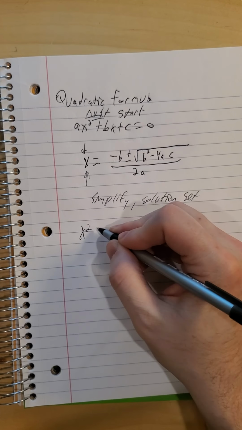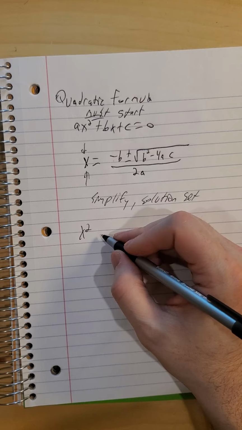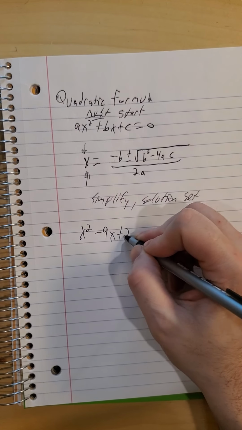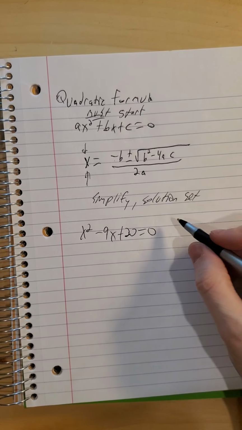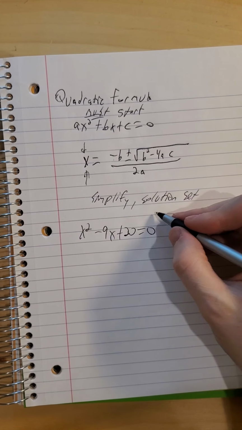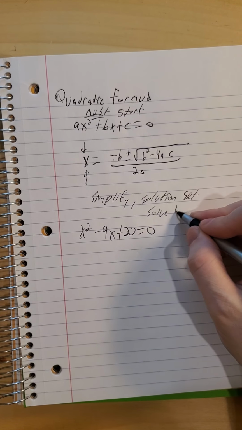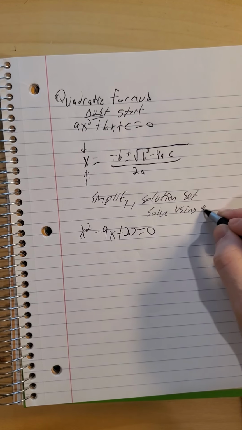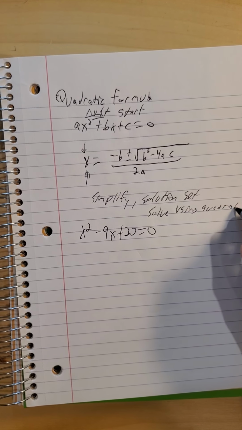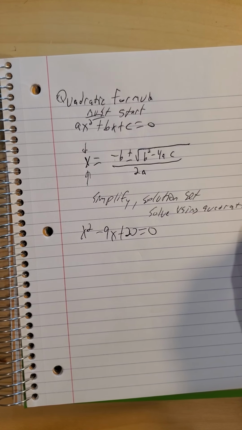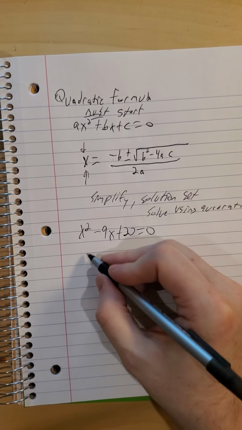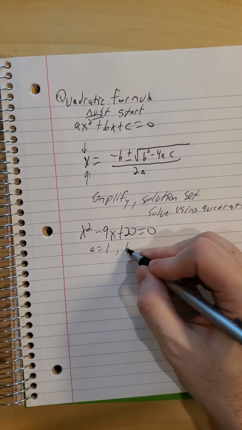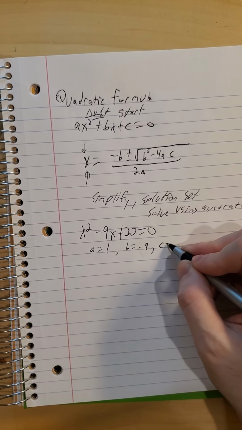So for example, we'll do x squared minus 9x plus 20 is equal to 0 using quadratic formula. So here a is 1, b is negative 9, c is 20.